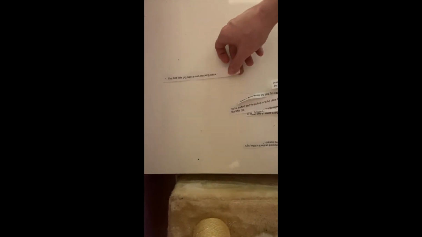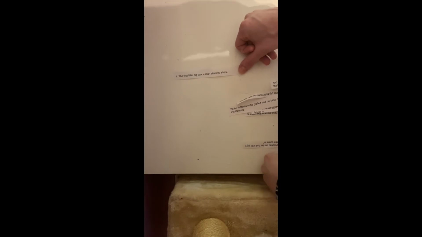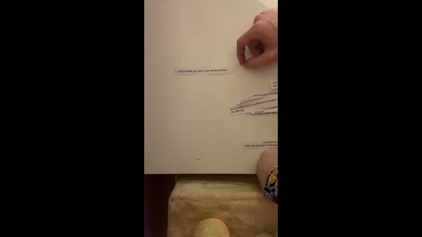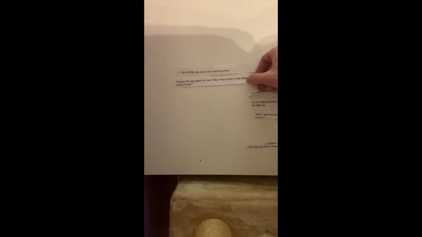Then the person who drew sentence number 1 reads the sentence, and it goes, "The first little pig saw a man stacking straw." And then, in the case that things just go very smoothly, the next person who thinks their sentence follows will read their sentence. Let's say they think it's, "The first little pig asked the man, 'May I have some of that straw to build a house?'"